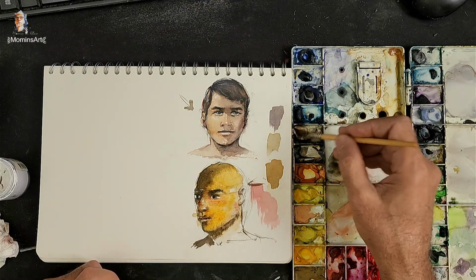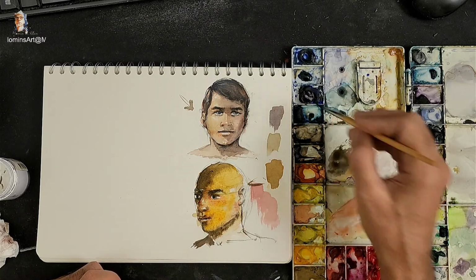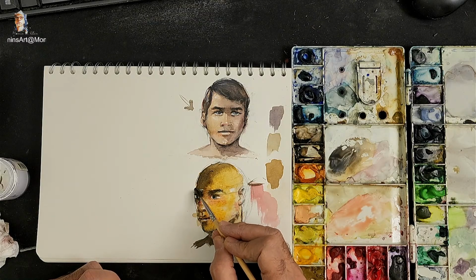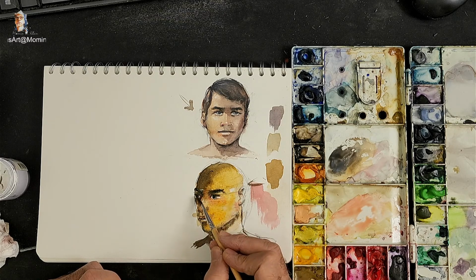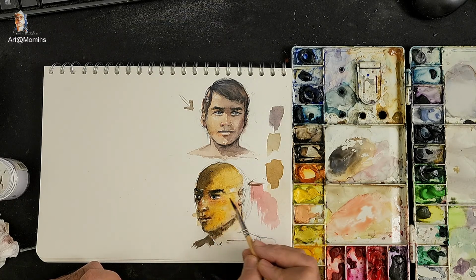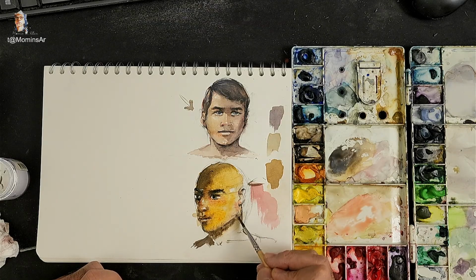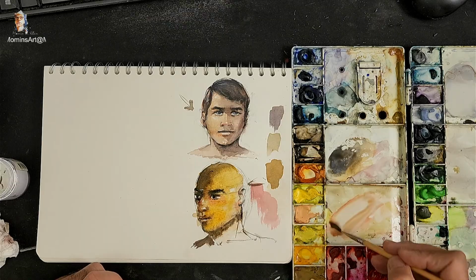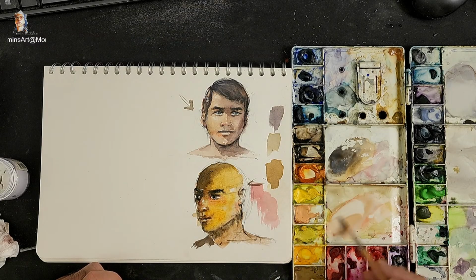Get some dark color here with the French ultramarine, or if you don't have time, you can go straight into the, what do you call that, neutral tint. You can get the neutral tint straight from the tube. Get some more cadmium orange, and here it's the neck. Let's do the neck, the shoulder.